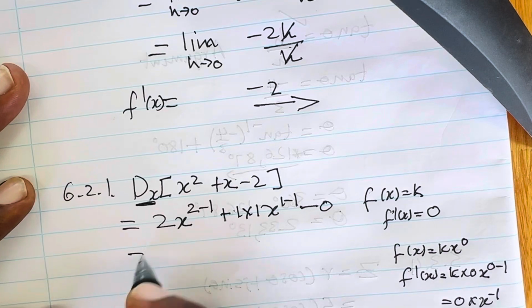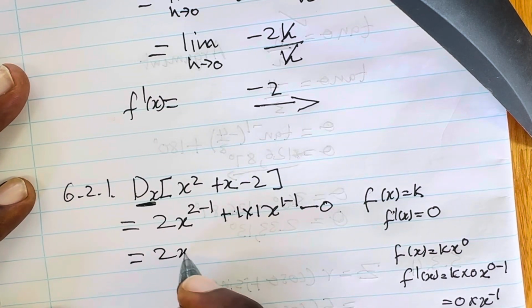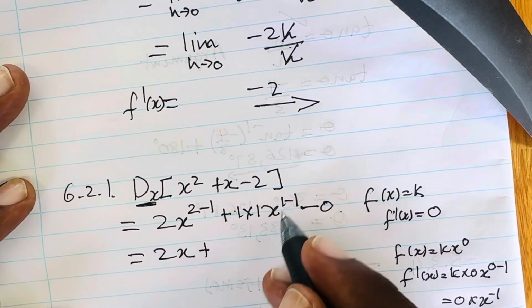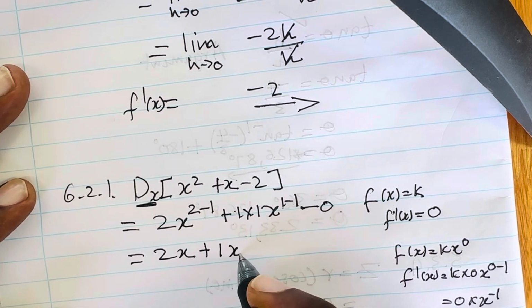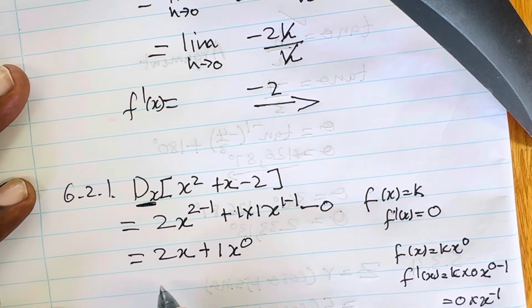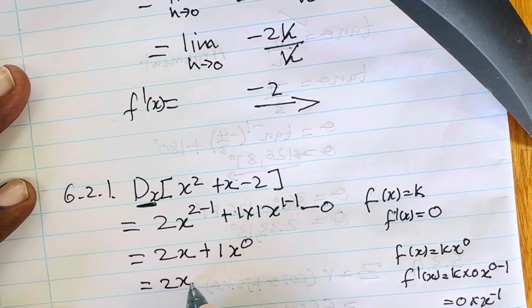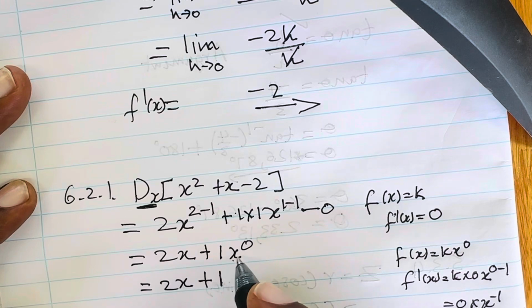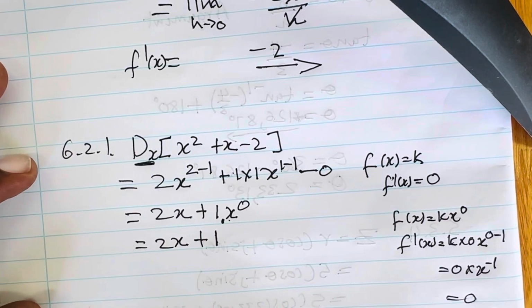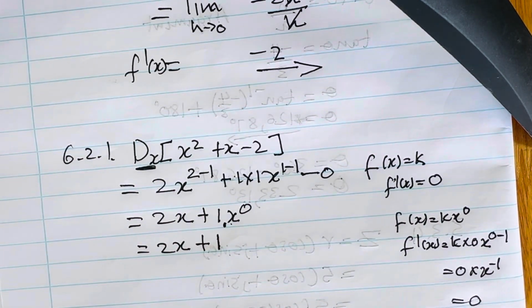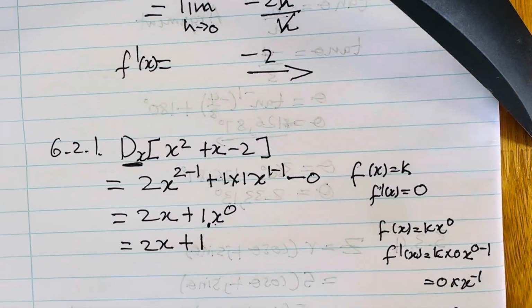Nice. Which is, we're going to have 2x plus how much? 1 minus how much? Which is we're going to have 1x raised to exponent of 0, so we're going to have 2x plus 1. 1x raised to exponent of 0 multiplied by 1 is 1. Thank you very much. That is our 6.2.1. Nice.